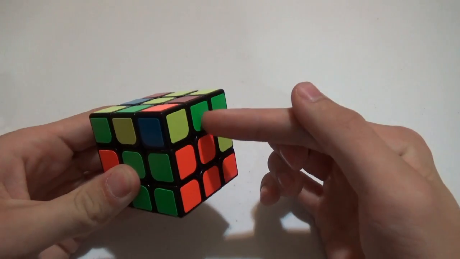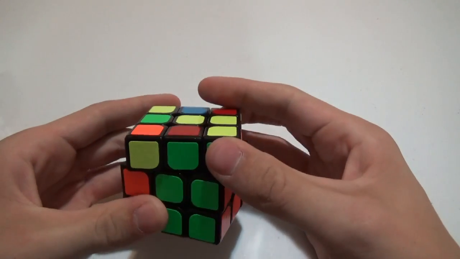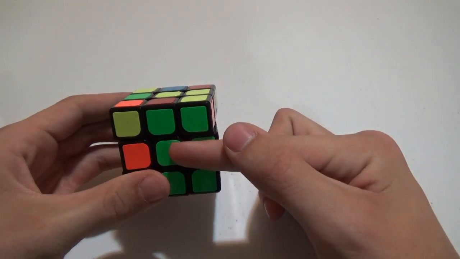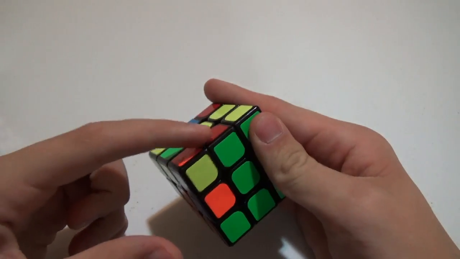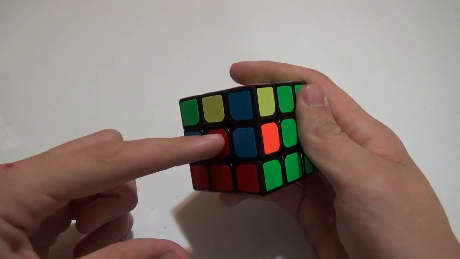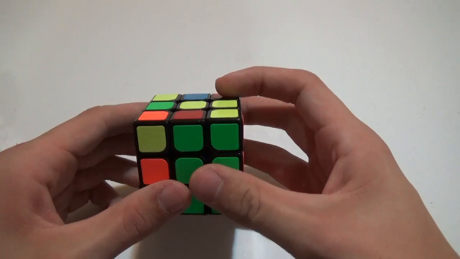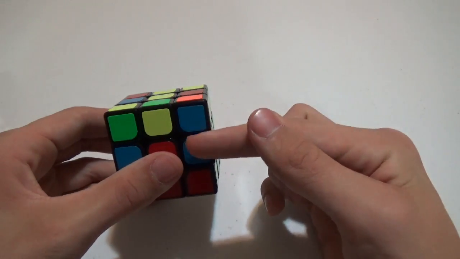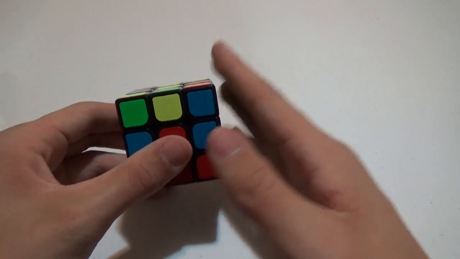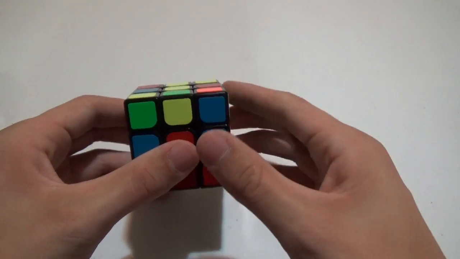Once you've lined up the bottom color with its correct piece, and it goes to the left, as you can see, red, red, to be in the correct spot, what you're going to need to do is hold the cube so that this edge piece is on the right side and not the middle side, and then perform this algorithm.